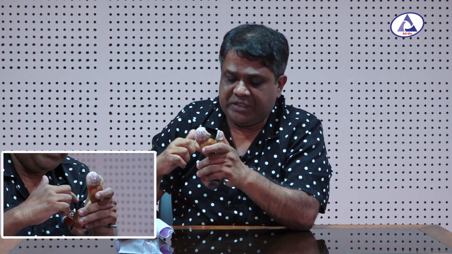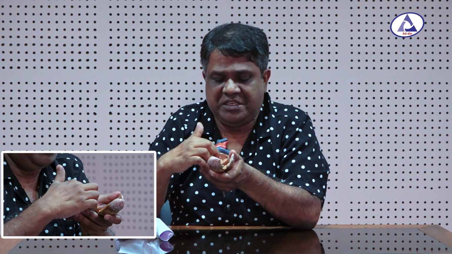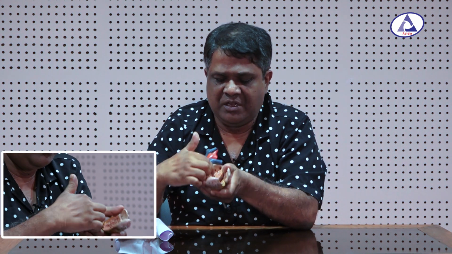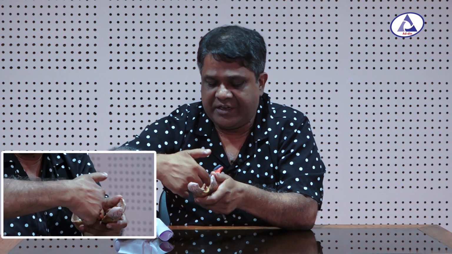Let's remove this part of the ventricle and let's see the inside of the heart. So this is the left ventricle here. This is the chamber of the left ventricle. The upper part, this is the left atria, inside of the left atria and left ventricle. And from the left ventricle, here I put my finger there, is where the aorta is coming out.